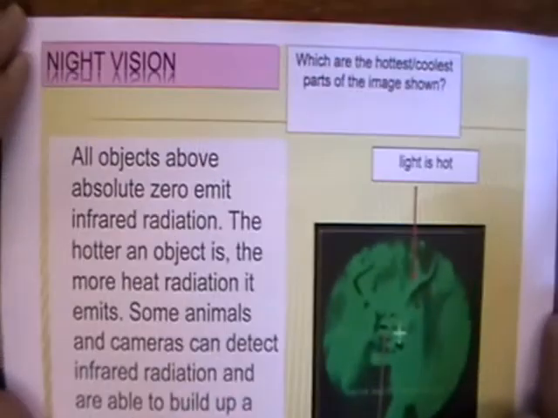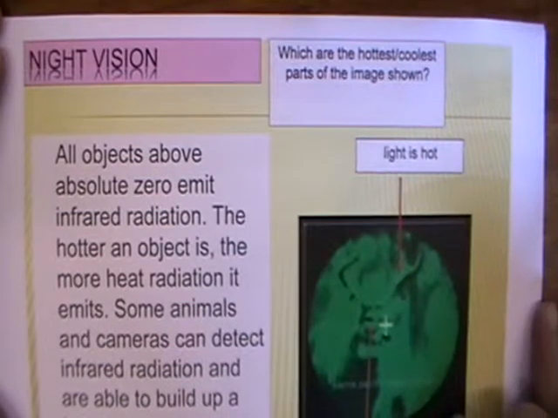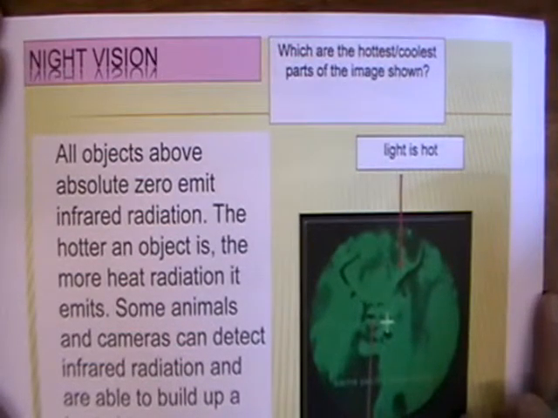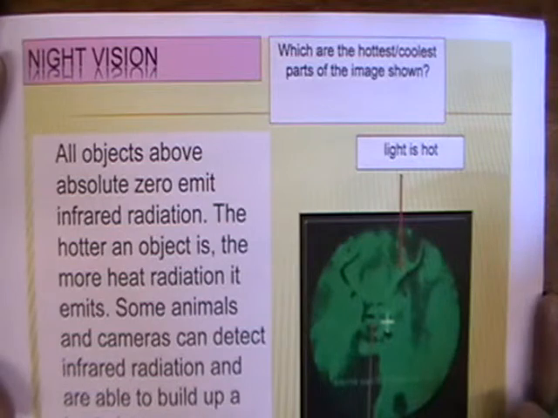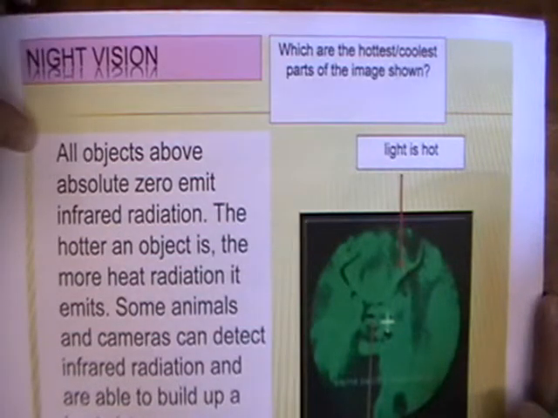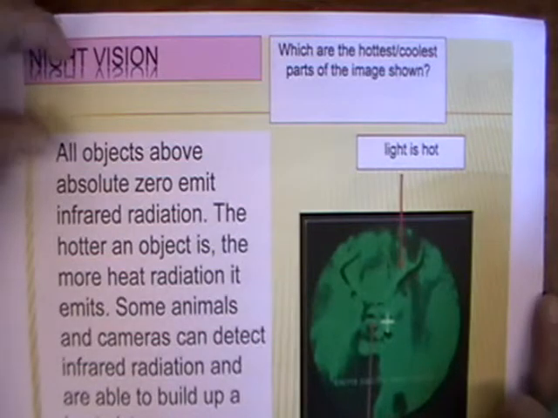Just a wee bit more about night vision. All objects above absolute zero emit infrared radiation, including us. We're at 38 degrees C, so we give out heat. The hotter an object is, the more heat radiation it emits. Some animals and cameras can detect infrared radiation and are able to build up a heat picture.